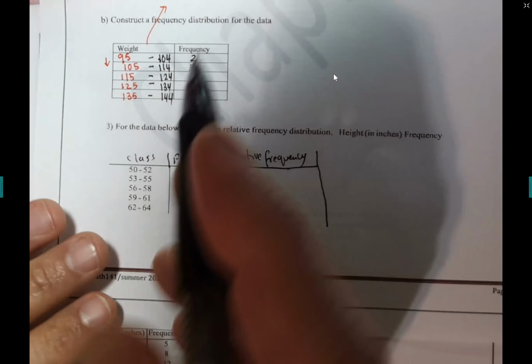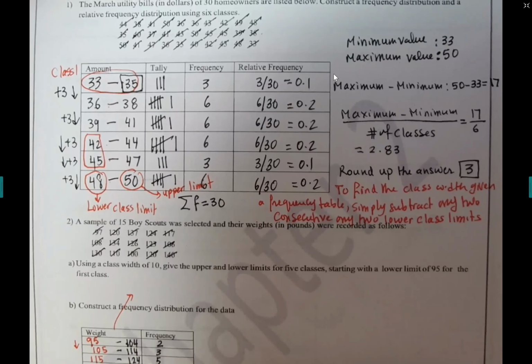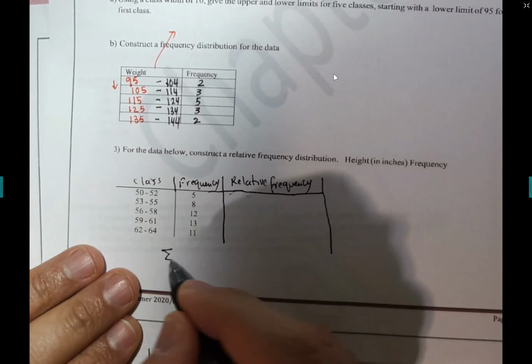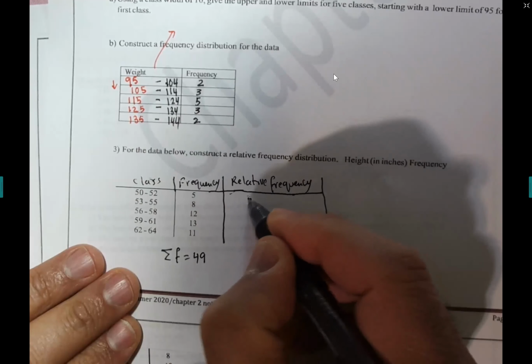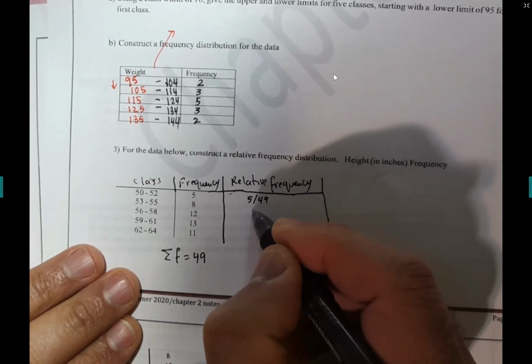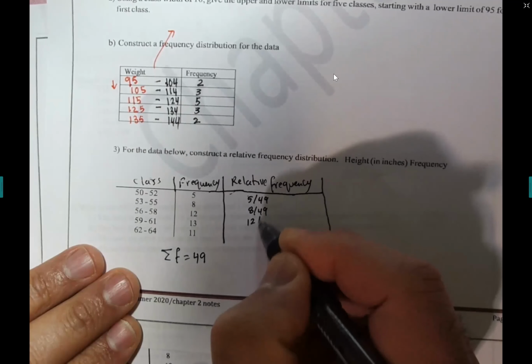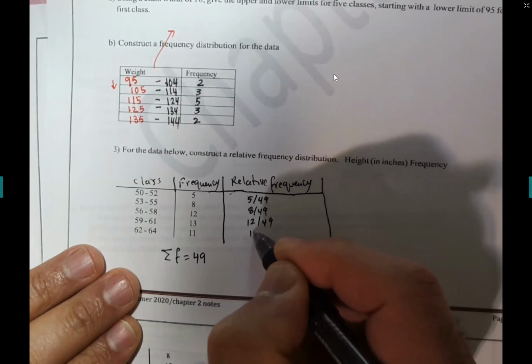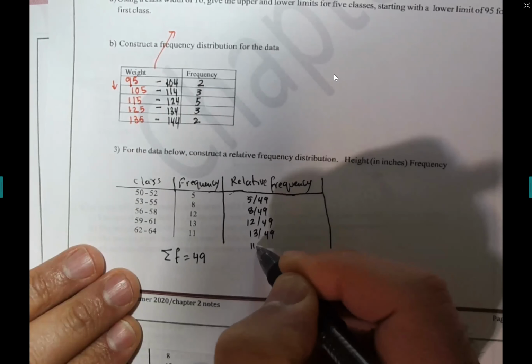Just like we did in the first one. Just let me have you observe what we did in the first one. You add all the frequencies together. Yeah, you add up the frequencies and divide them. Exactly. The sum of the frequencies, if you add them, guys, it will be 49. So that's 5 over 49, 8 over 49. Now in my math lab, he might ask you for the answer rounded to 1 decimal place or 2 decimal places. Just follow directions, guys.